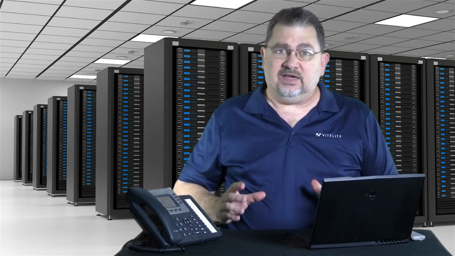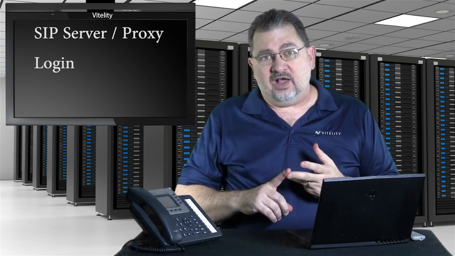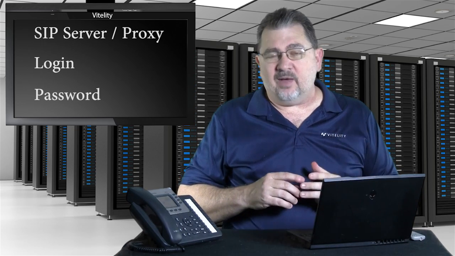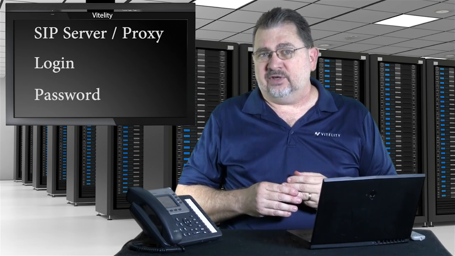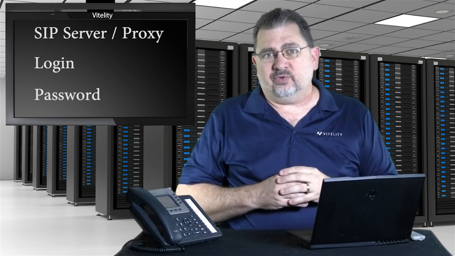The same setup will work with any Grandstream phone, and in fact, it's going to work with any IP phone because all you really need are three pieces of information to register any phone or ATA. You need the SIP server address, you need a login, and you need a password. We're going to have an optional outbound proxy address as well, but all you need are those three pieces to get any phone to work. So I'm going to show you how to do it with a Grandstream phone, and you can do this with any phone.